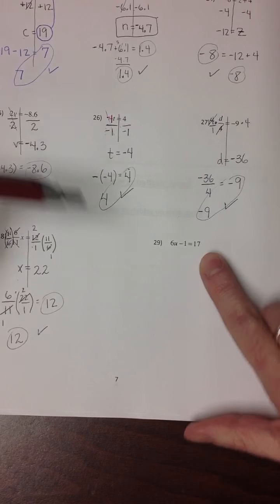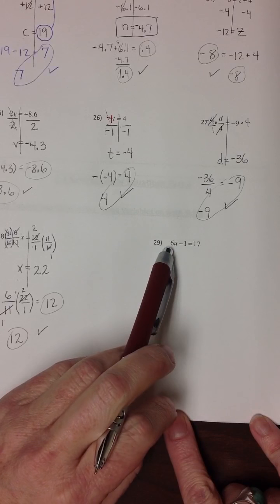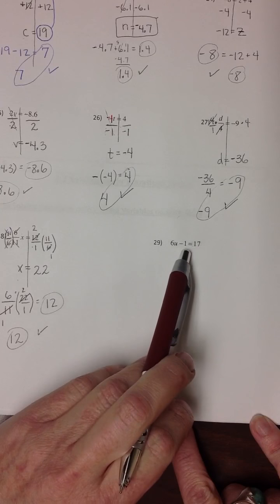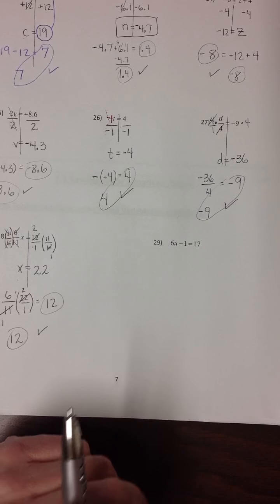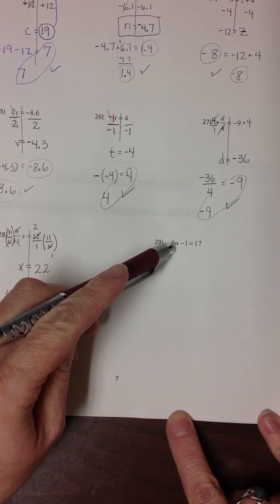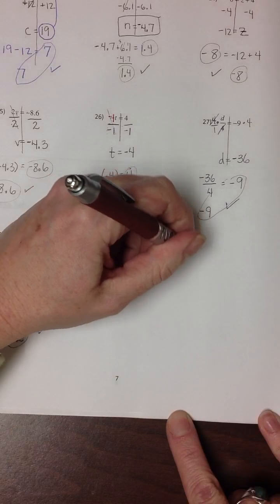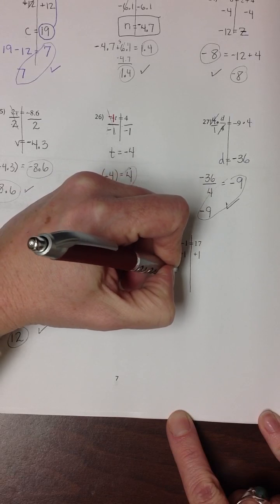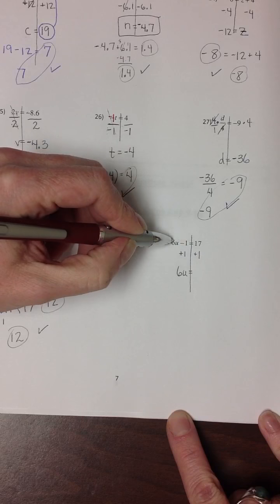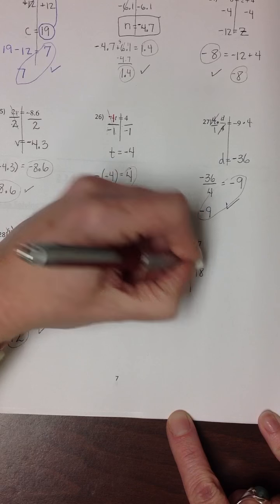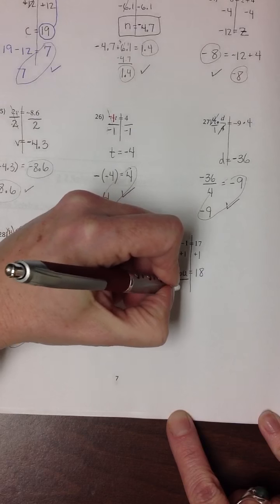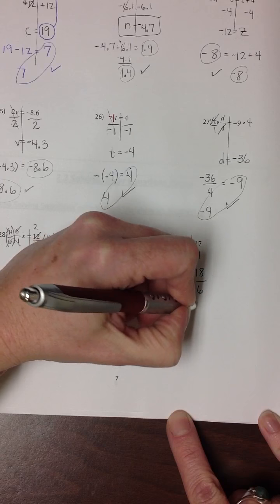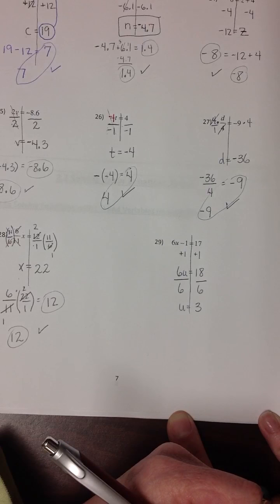In this problem, I need to get rid of a -1 and also get rid of the 6. So if you think back to the order that we do our steps in, we want to remove all the addition and subtraction before we try to remove things that are being multiplied or divided. So my first step with this problem is to add 1 to both sides. That will leave me with just a 6u on the left and 18 on the right. Now I'm going to divide both sides by 6 so that I get a final answer of u equals 3.